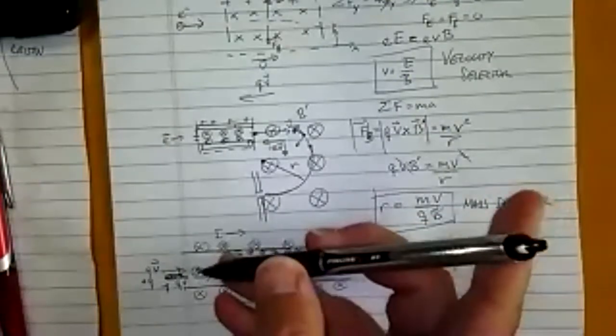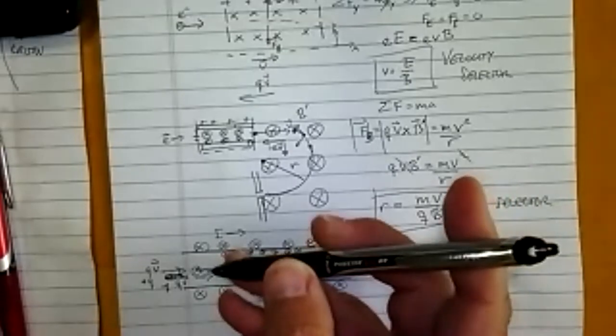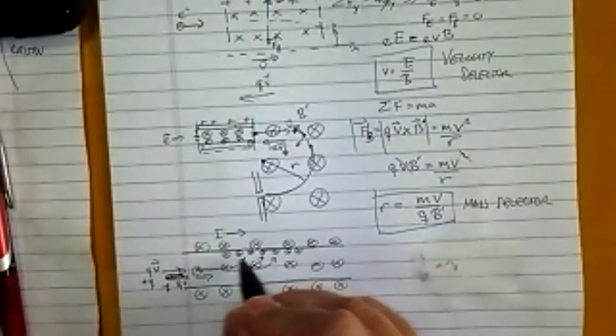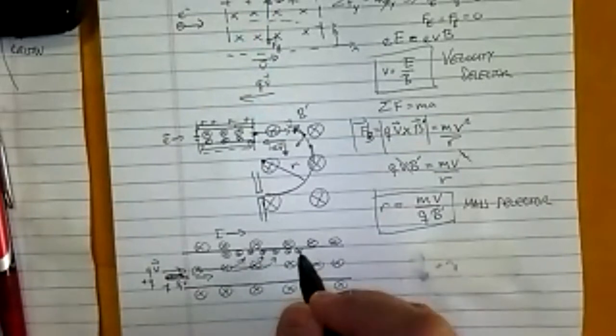So if it's a negative charge carrying the current, then the negative charges would actually have to move this way, so that QV is the negative of V times Q. So QV would actually be this way. And in this case, you get QV cross B. And again, you'd get, in this case, negative charges piling up here.